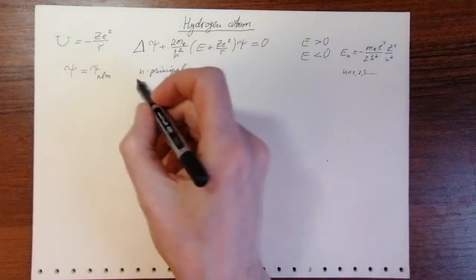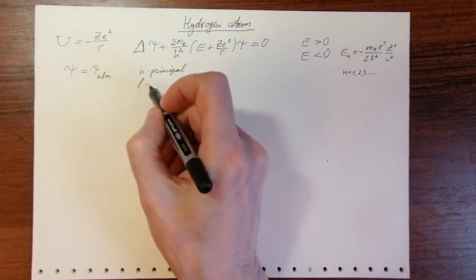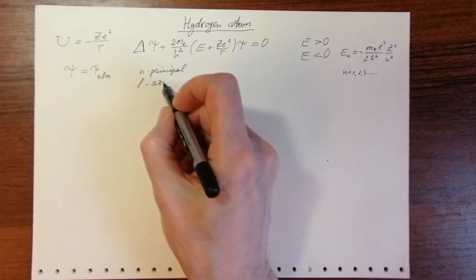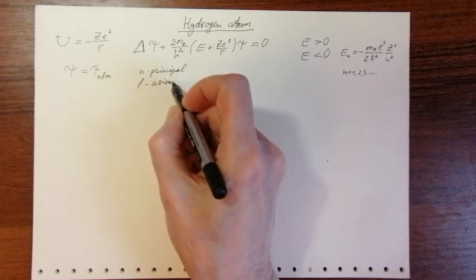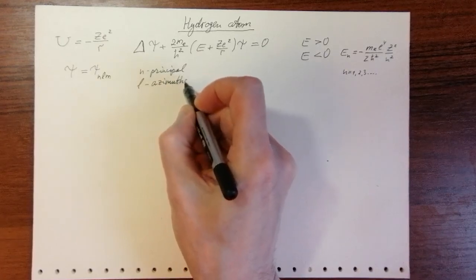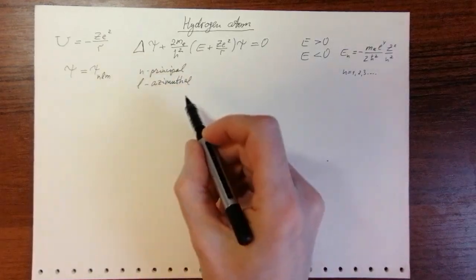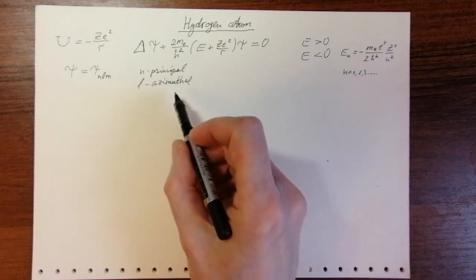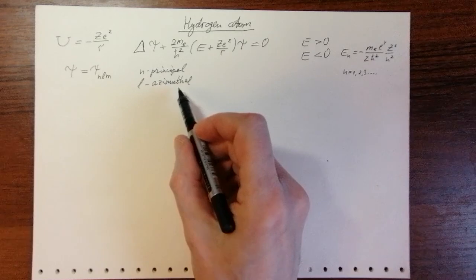Next, L is the azimuthal quantum number. It stands for the symmetry of the function.